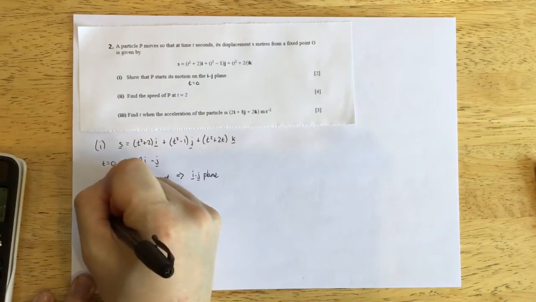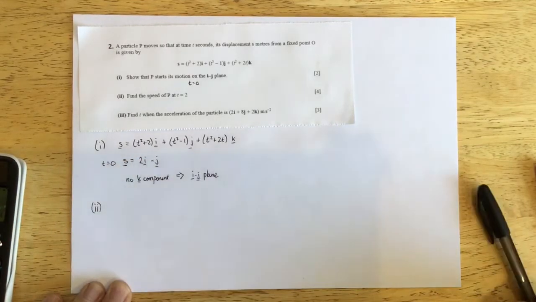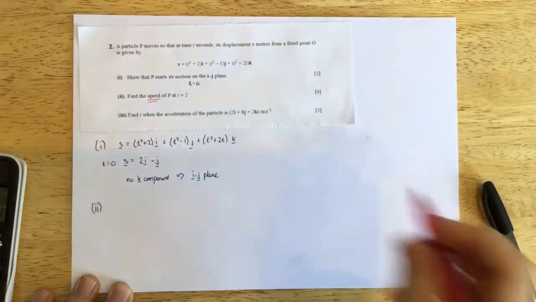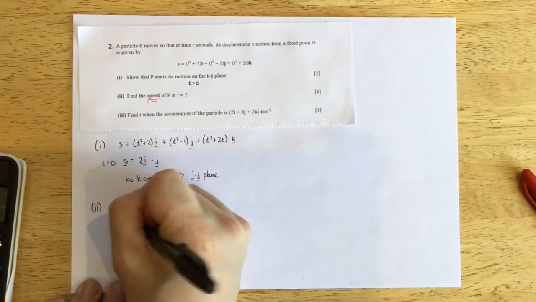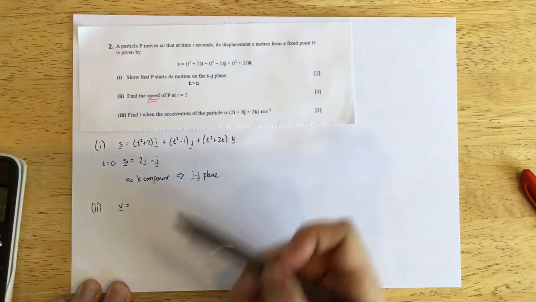Part 2, find a speed. Now again, a couple of things here. We're not asked for velocity, we're asked for speed. But the first thing we need to find is velocity. And I know that velocity is what we get when we differentiate the displacement.